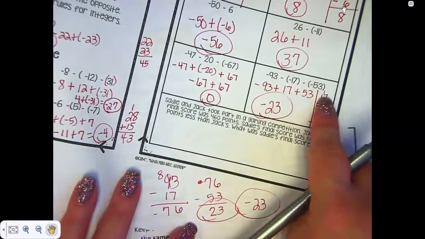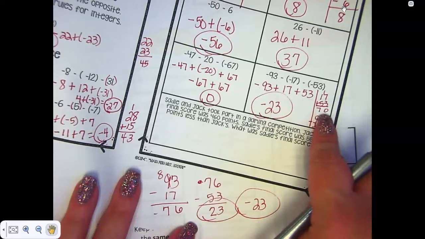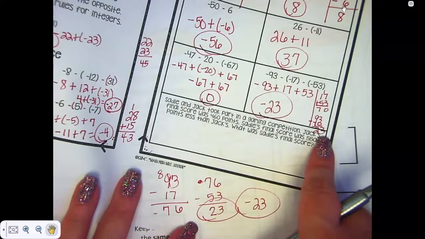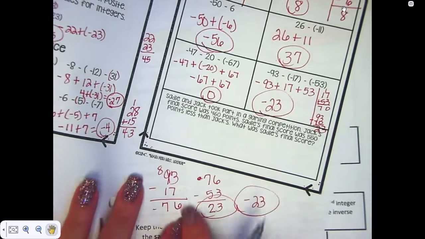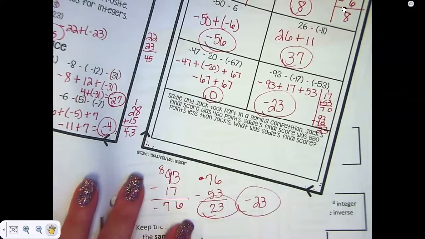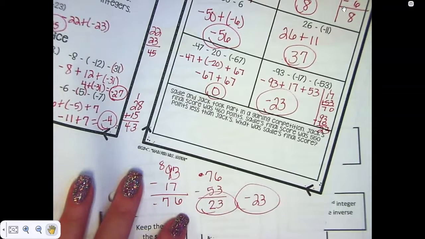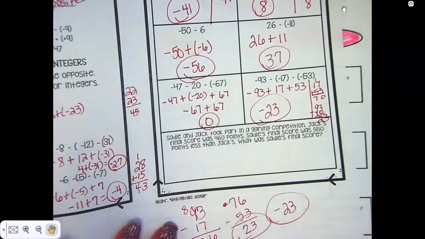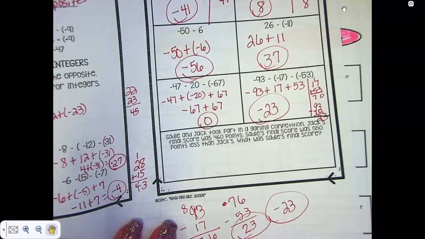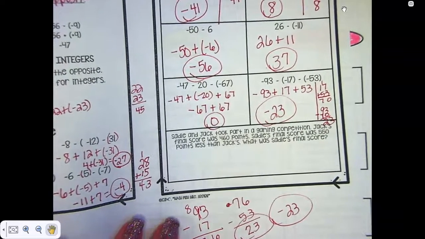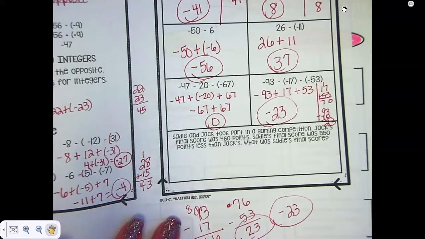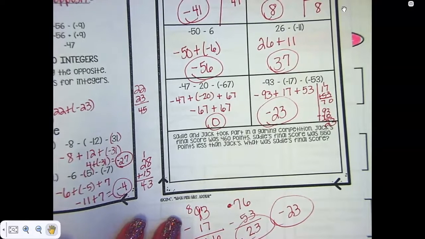I think this way was easier, to add the two positives together and get 70. And then do 93 minus 70 and get 23. Or you could have done the subtraction first. Everybody okay with that? All right, let's look at the last one. Sadie and Jack took part in a gaming competition. Jack's final score was 460 points. Sadie's final score was 550 points less than Jack's. What was Sadie's final score?